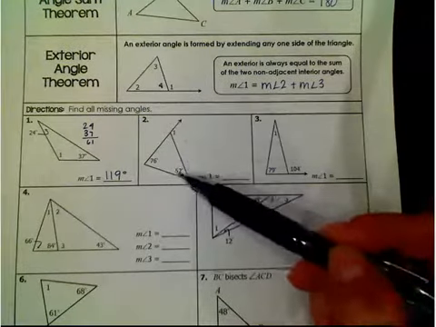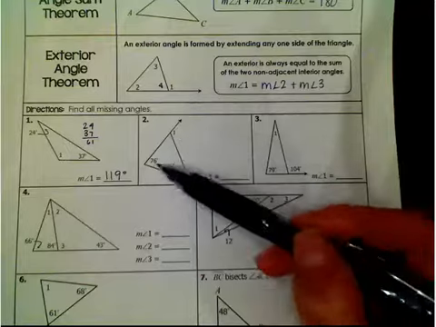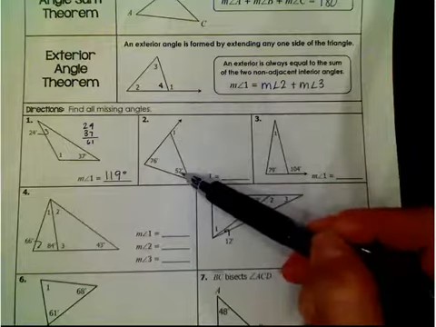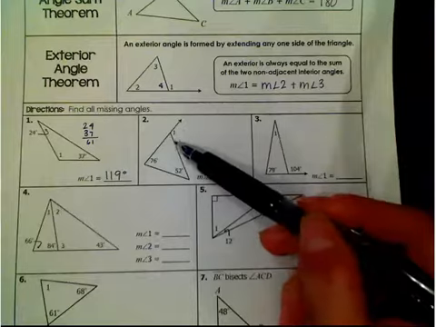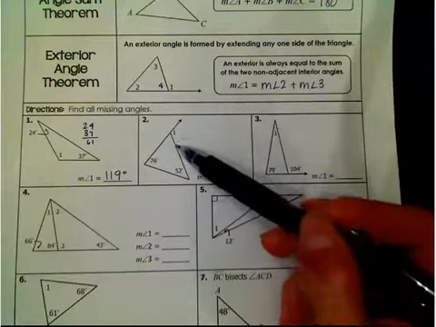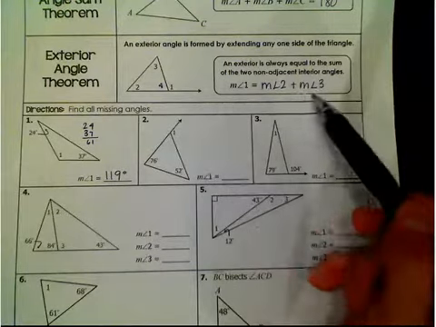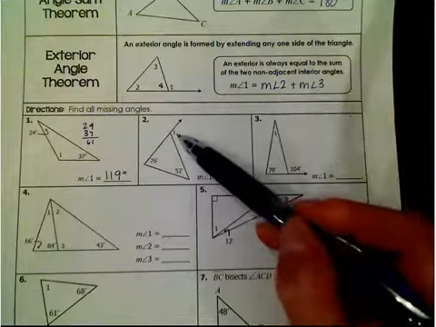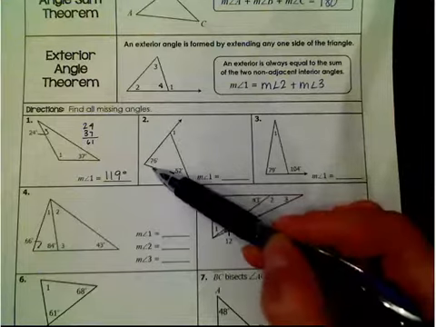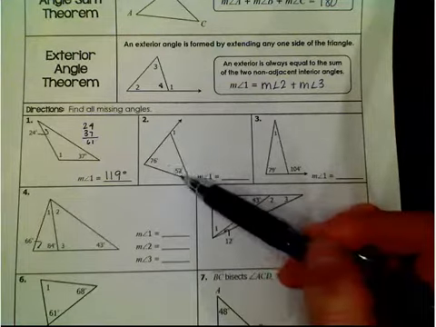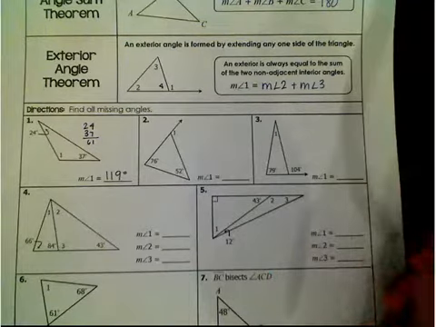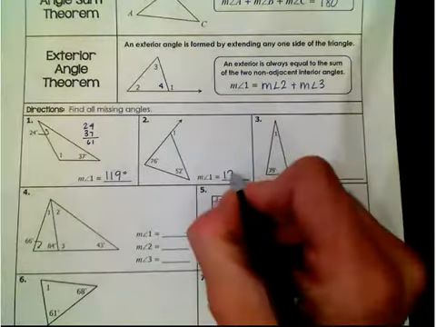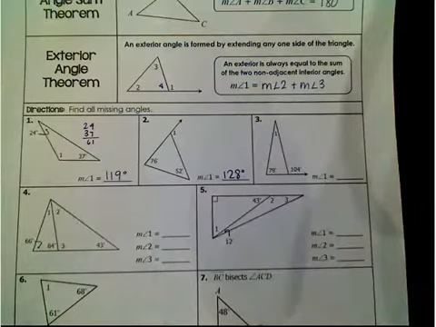Here I have an exterior angle, angle 1. I could sum these angles, subtract that from 180, and then fill this angle in and find the linear pair, or I can use the exterior angle theorem to find that the measure of angle 1 should just equal 76 plus 52, which happens to be 128. So the measure of angle 1 is 128.